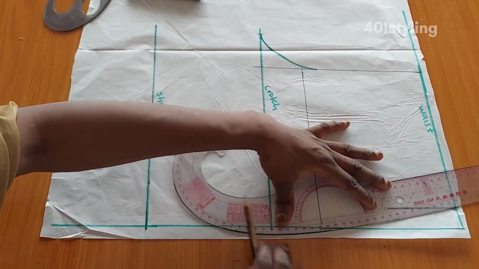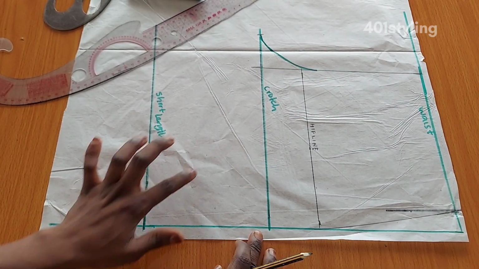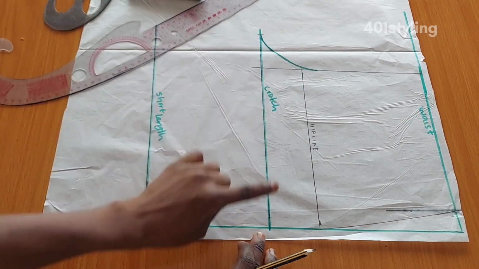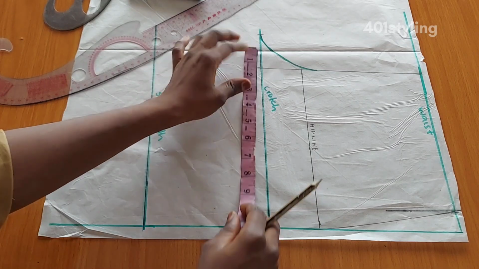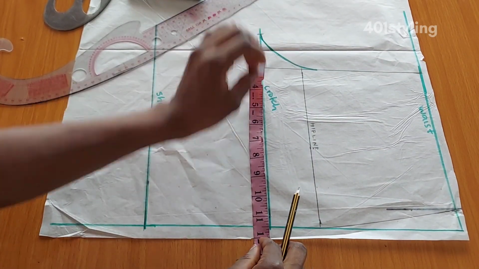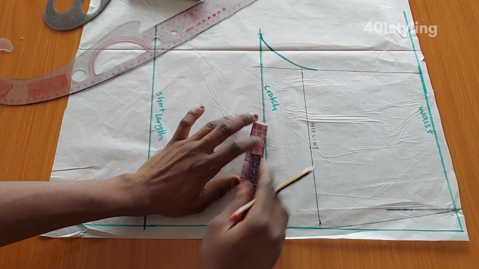After you have connected the waist to the hip, the next thing we want to do is to form the crease line. To get our crease line, we are going to divide whatever we have on the crotch line into 2 equal halves. Then we are going to connect from the waistline down to the pant length. So you are going to divide whatever you have on your crotch, just like you see me doing.